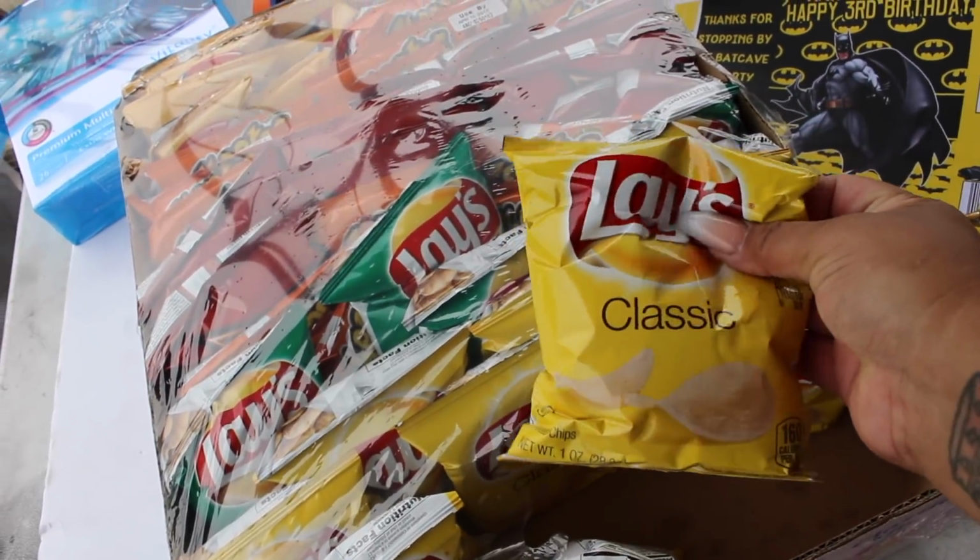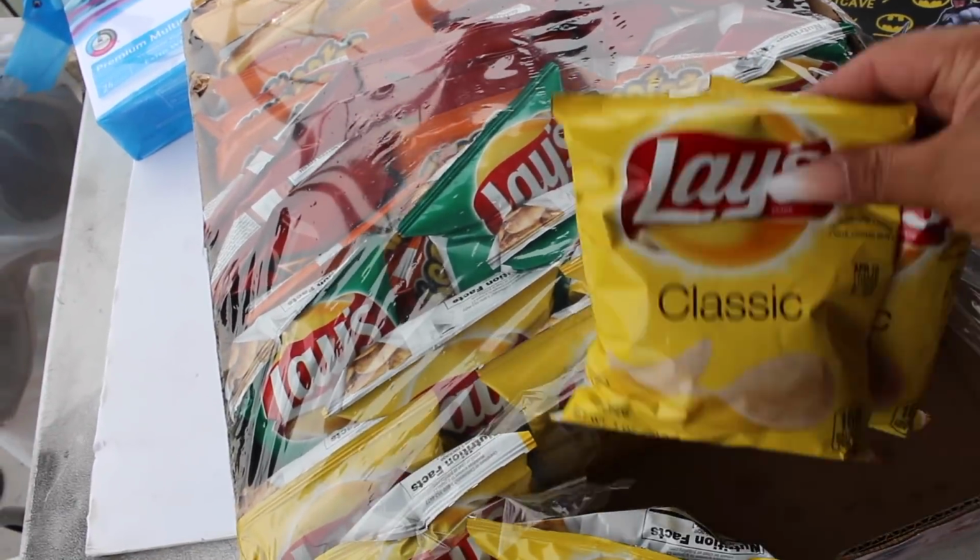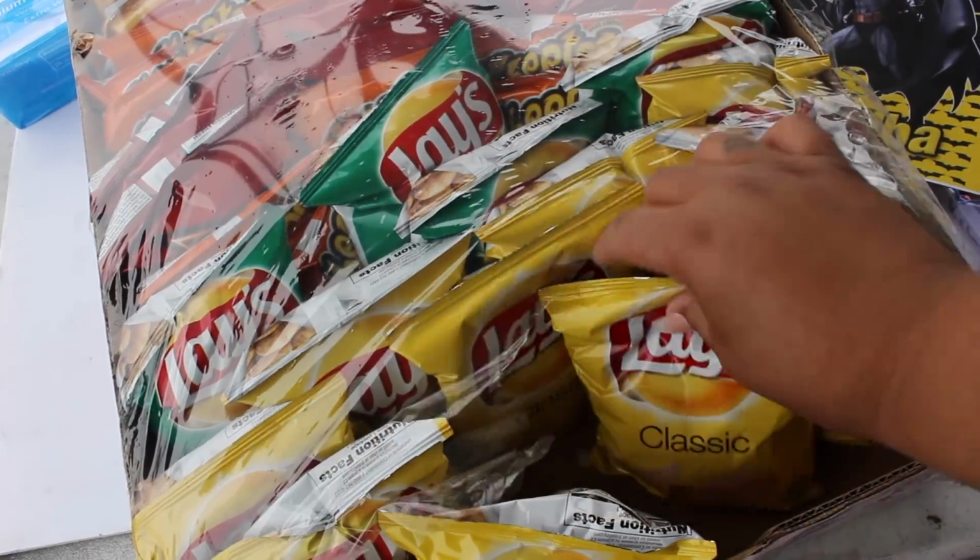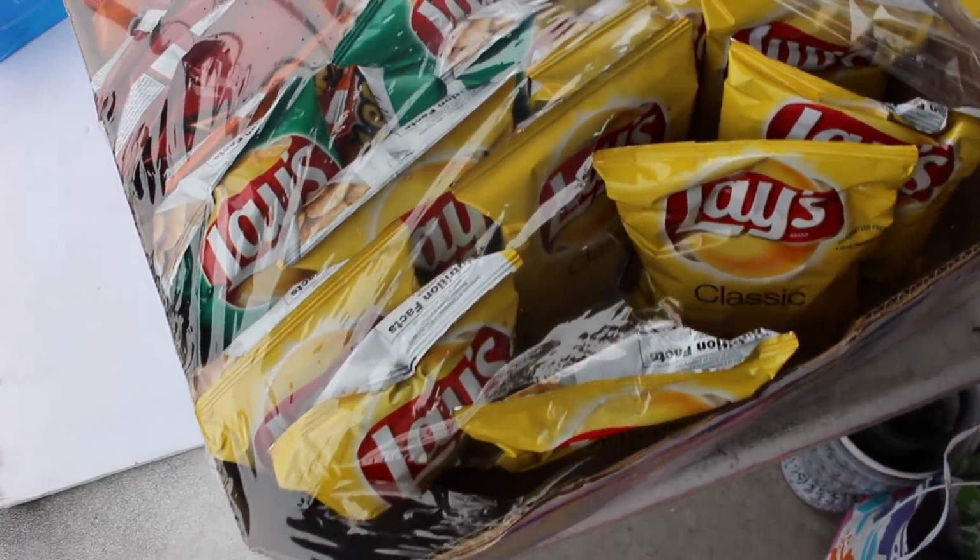You guys, I forgot to mention the most important thing. You guys have to get chip bags. Hello, we're making chip bags. I don't know why I forgot to include these. So I got this pack of 50 at Smart and Final.